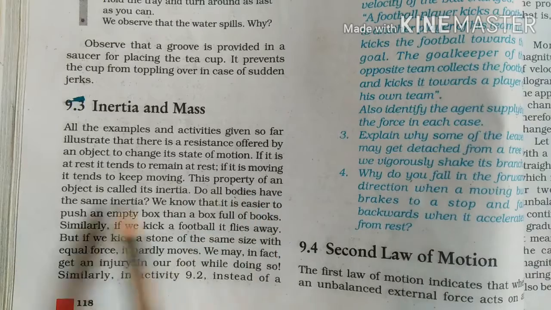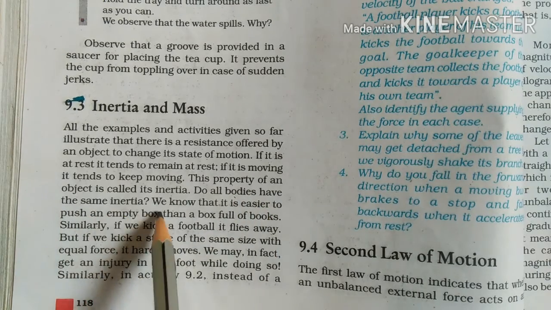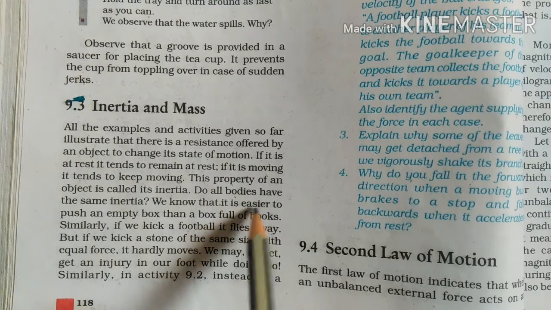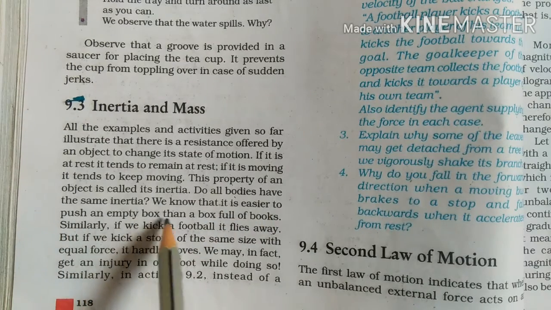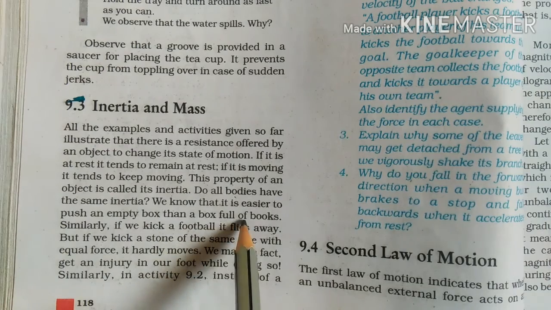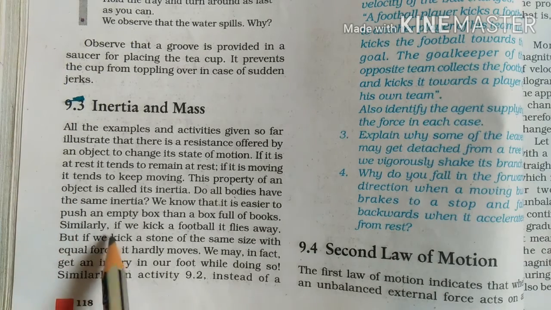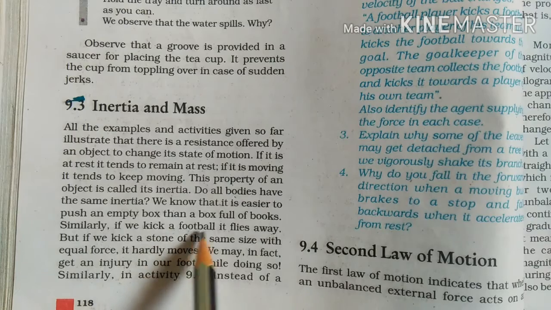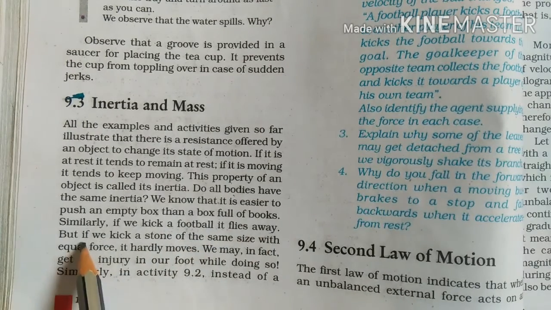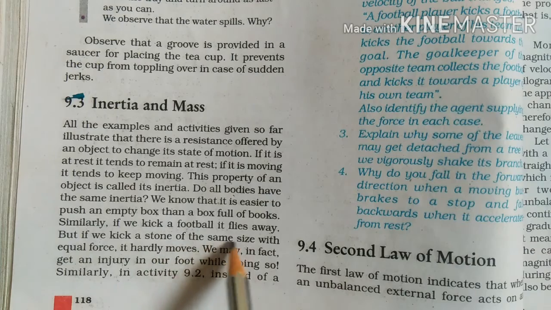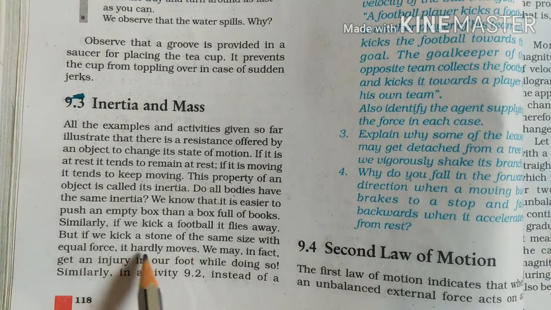Do all bodies have the same inertia? We know that it is easier to push an empty box than a box full of books. If we push the empty box, it will go forward, but if that box is filled with books, it can't move. Similarly, if we kick a football, it flies away, but if we kick a stone of the same size with equal force, it hardly moves.